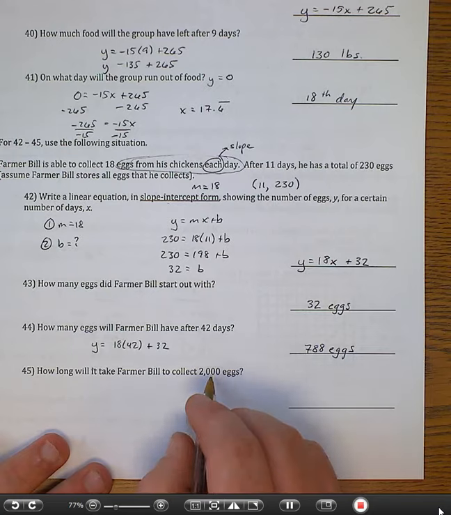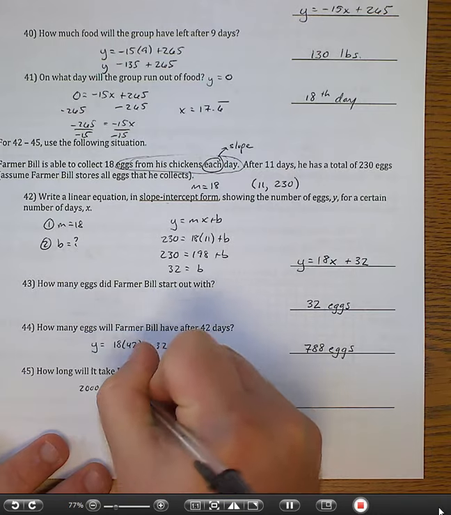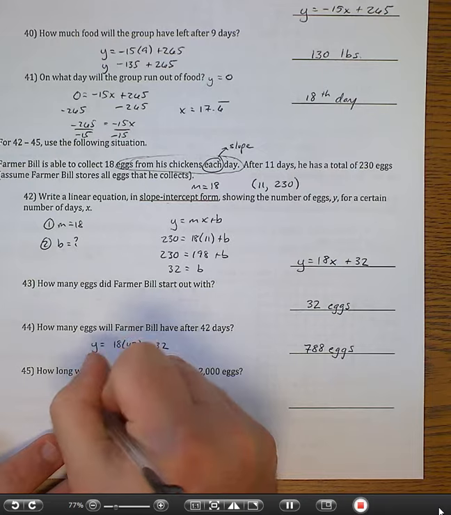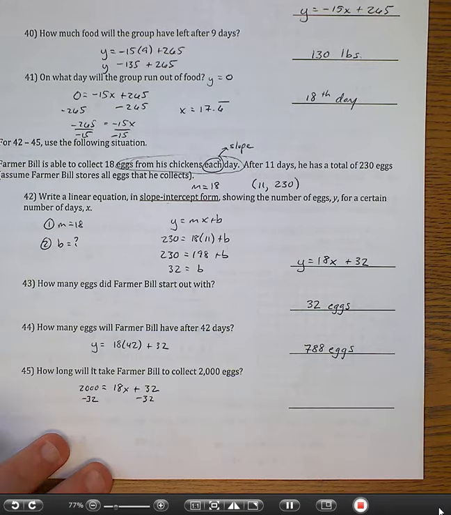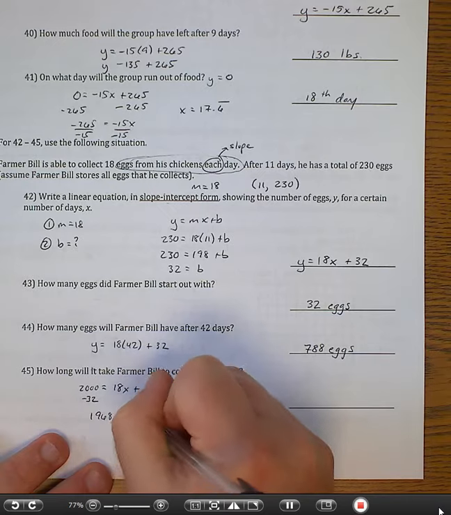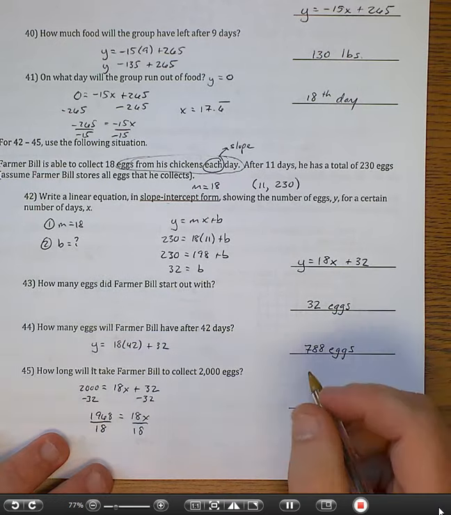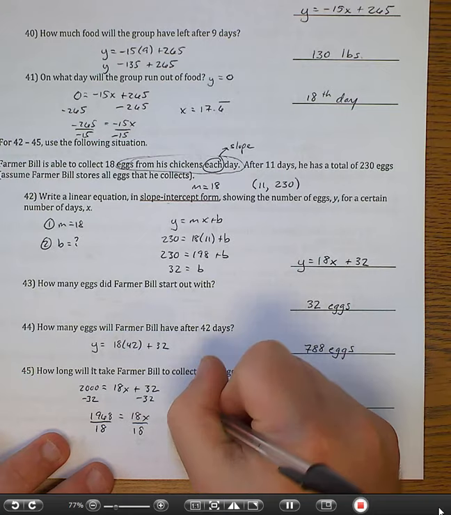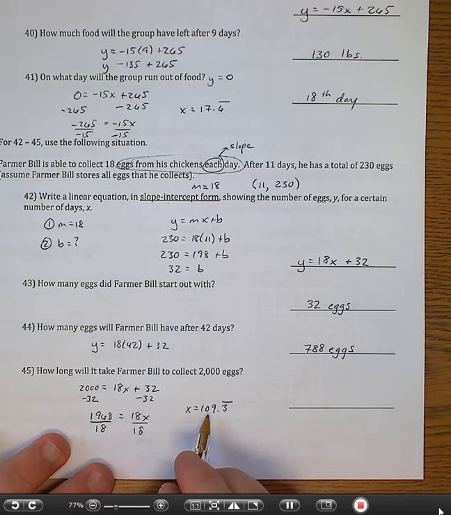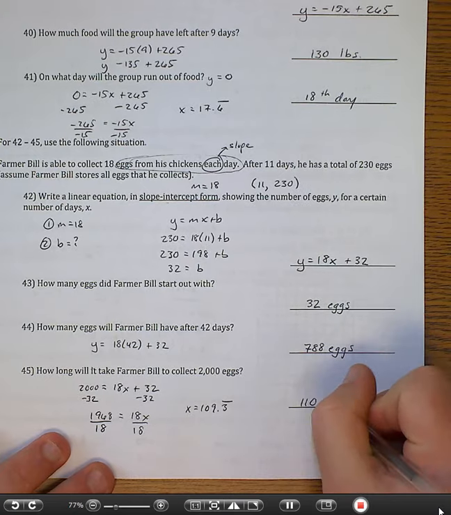I'm going to put that in for y and solve for x. So subtract 32. So 2,000 minus 32 is 1968. And divide that by 18. He would have to collect for 109 days would get him just under 2,000, so we'd have to collect for 110 days.